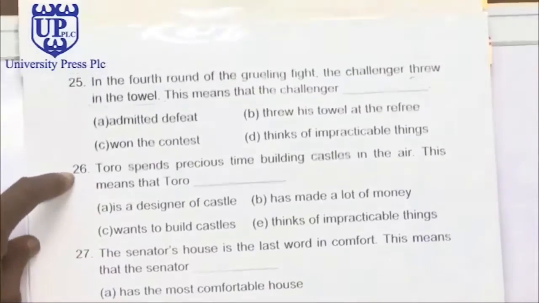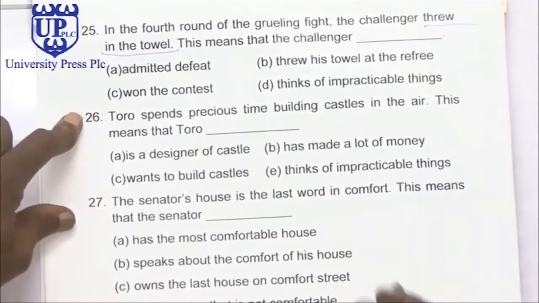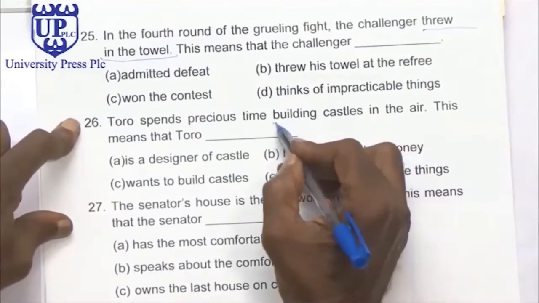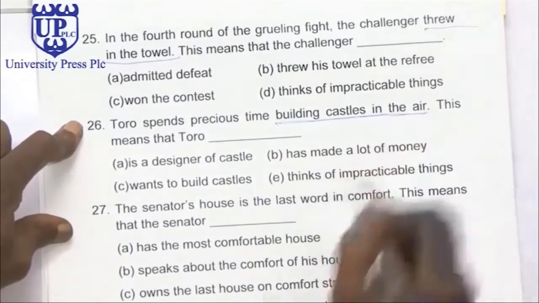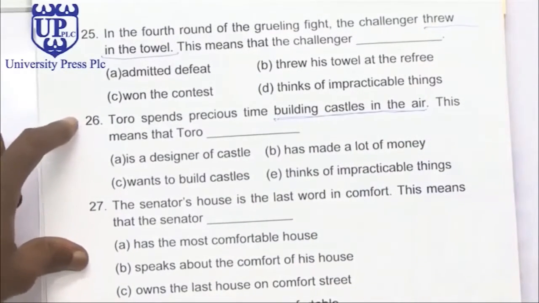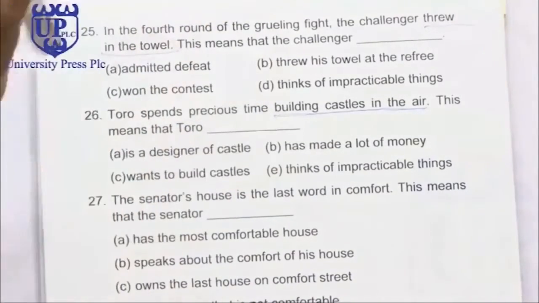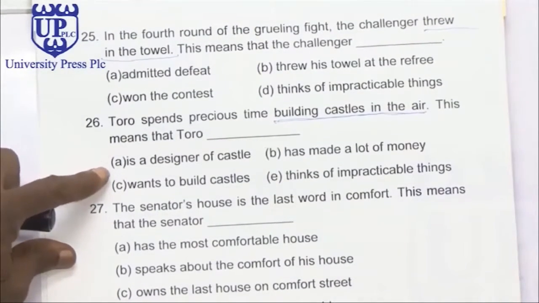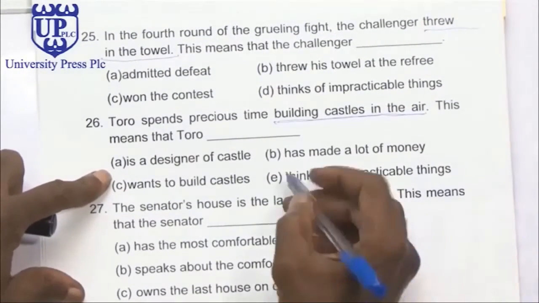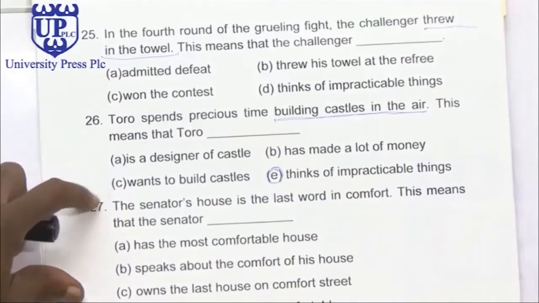Now let's look at number 26. Taurus spends special time building castles in the air. Again, another idiom there, building castles in the air. What does it mean to build? From that idiom too, you can think of somebody building castles. You can imagine building a mansion in the air. So you can get the meaning even from that. This means that Taurus is doing what? Thinking of impracticable things.